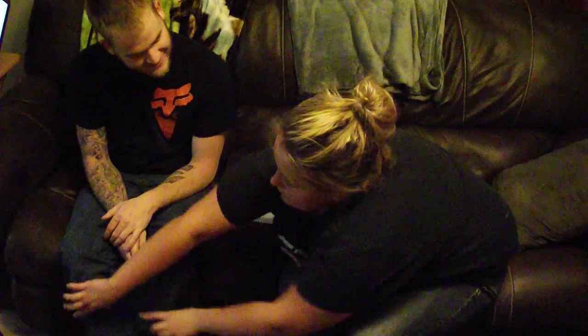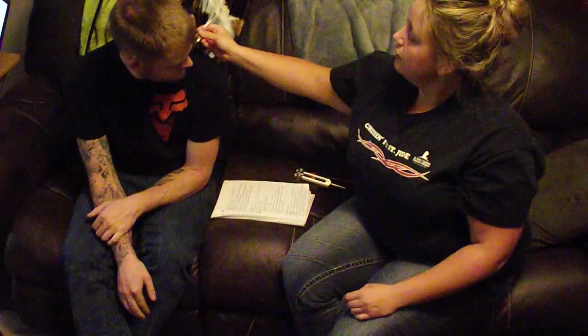My right shin. My left. Okay, so the patient is able to feel light touches, and then you can do the pinprick as well. Do you feel that? Both sides? So he's able to feel me pricking that, so he can feel the pinprick and the light touch.